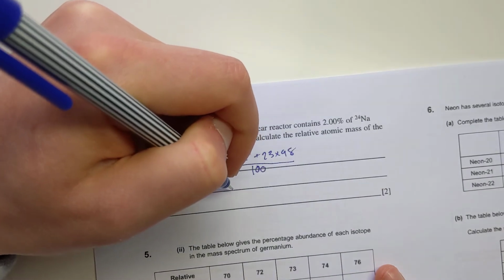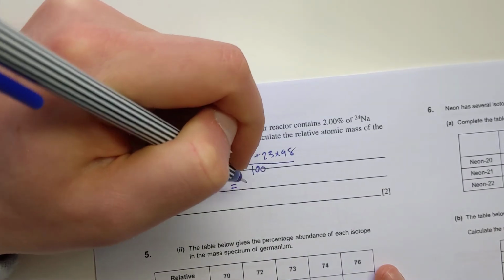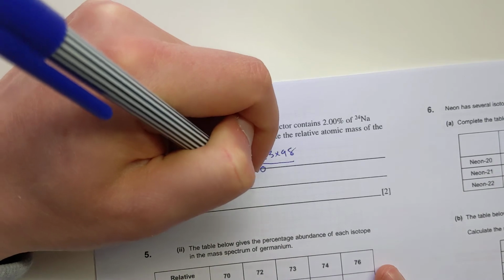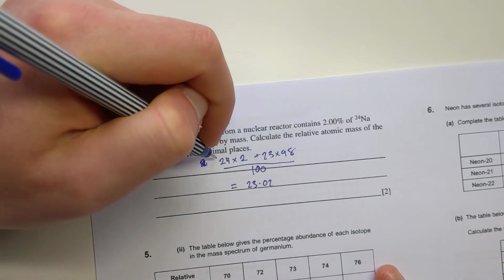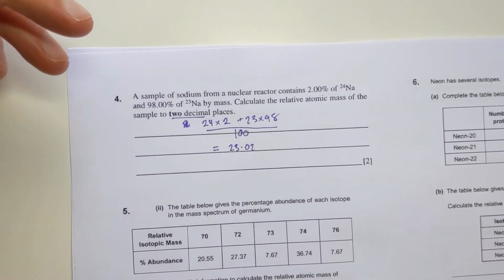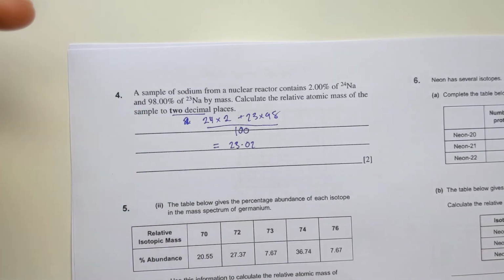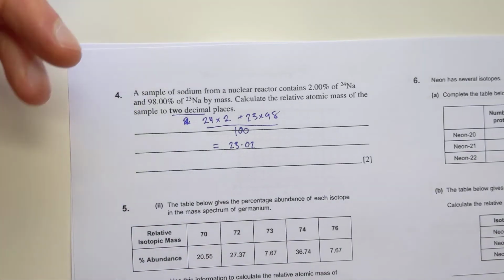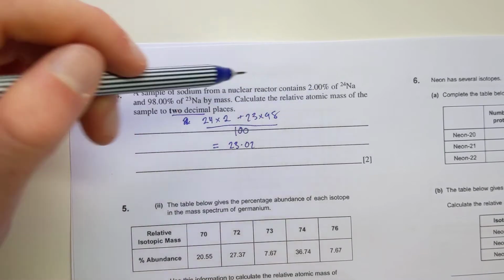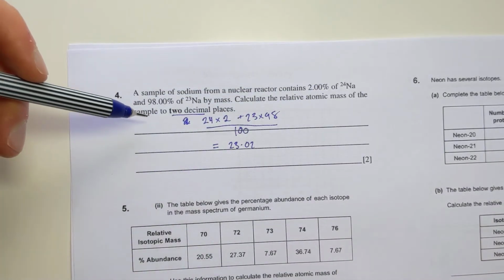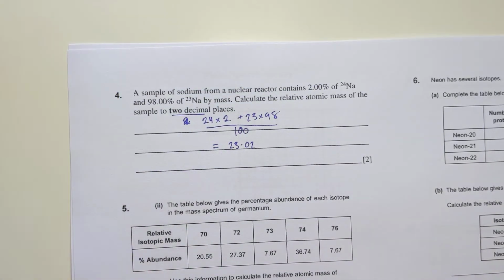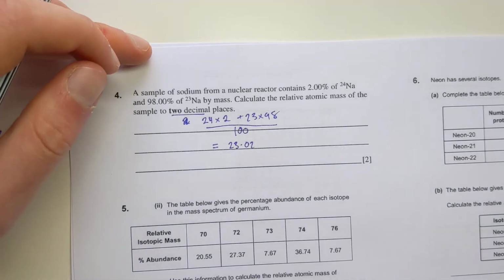I put that on my calculator, and that will come out as a relative atomic mass of 23.02, because I have to be careful to do decimal places here. Little common sense check. Remember, your answer should come out very close to, between the two isotopes you've got. It should be between 24 and 23. 23.02, it's quite close to 23 because that's the most abundant one. That makes sense as an answer. It's not an unreasonable answer.